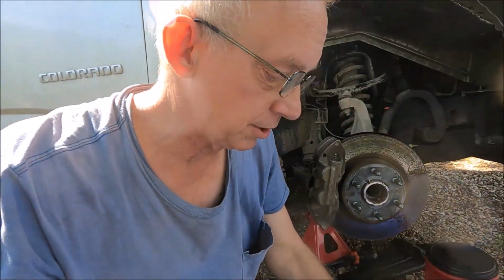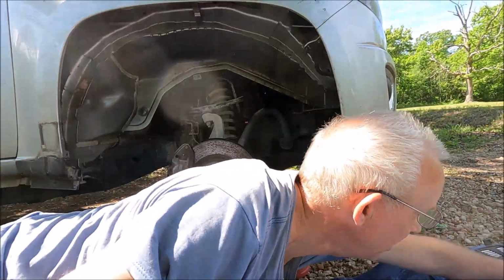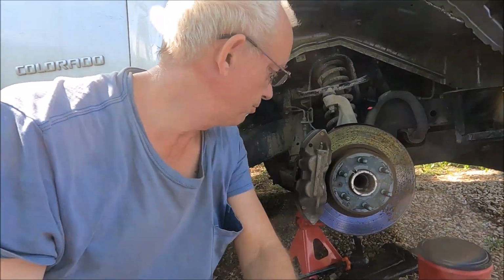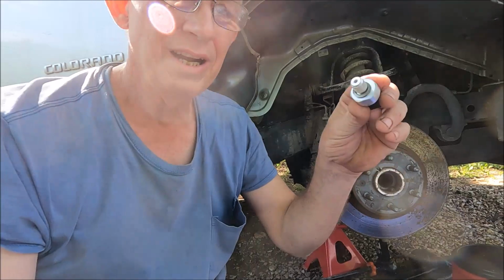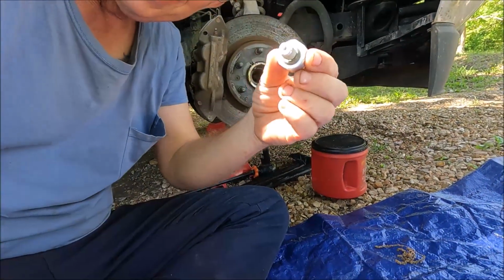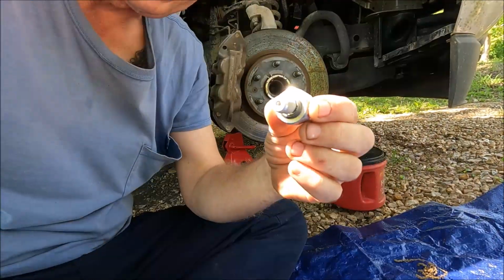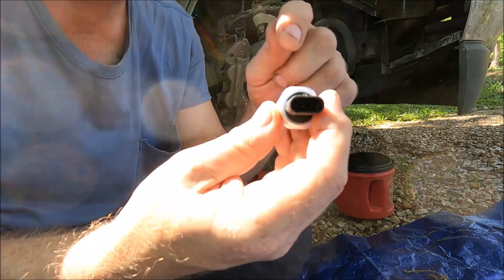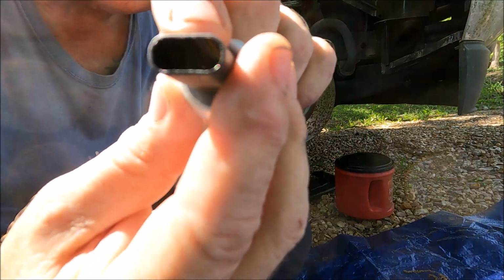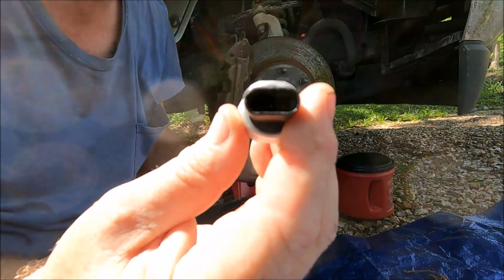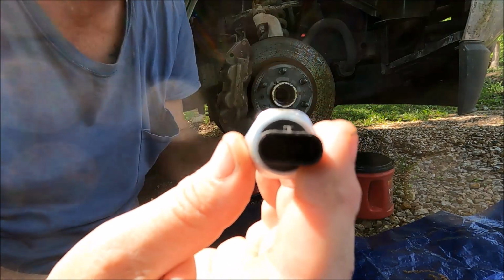Now, I started this project a few days ago, and ended up I ordered the wrong switch. It was too big. So this is the switch this time, and this time I'm pretty sure we got it right. The biggest difference was the plug-in. This one has 3 plugs. I don't know if you can see that. And the one that I bought that was wrong had 2 plugs.